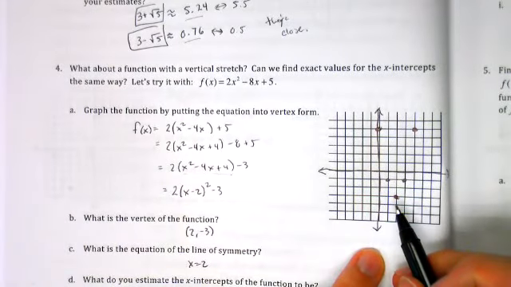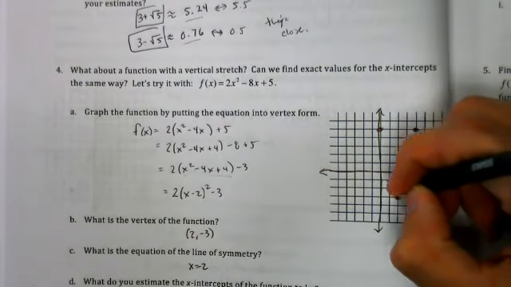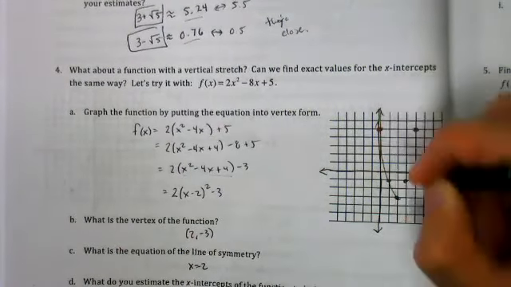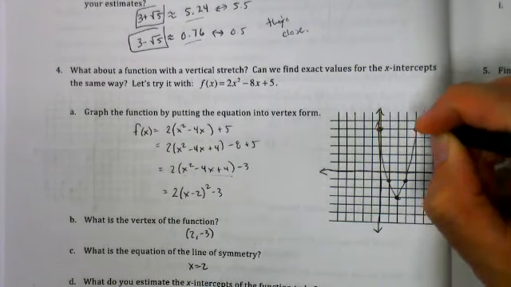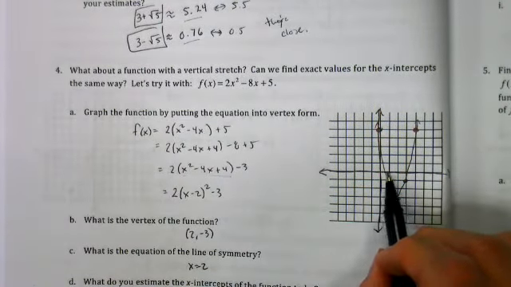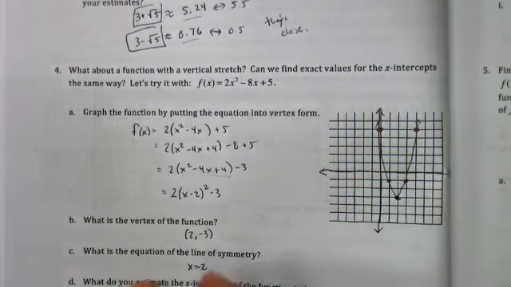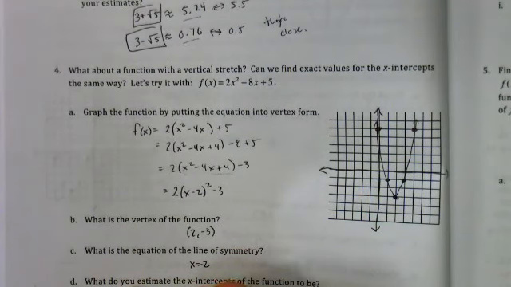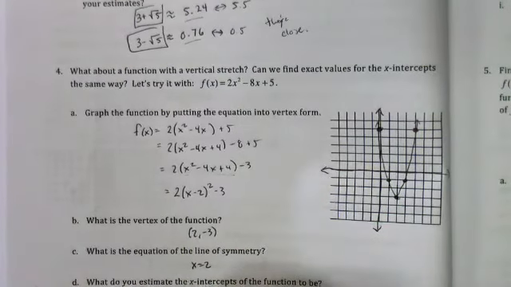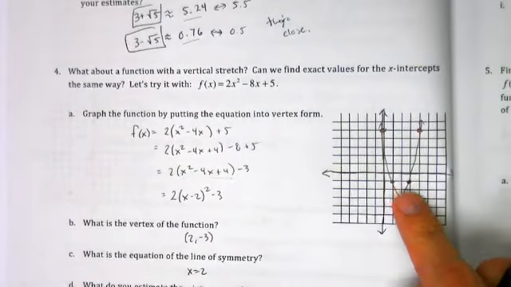What do you estimate the x-intercepts are? Okay, well, there's an x-intercept right there, kind of in between 0 and 1. And there's another one in between 3 and 4. So let's go ahead and just estimate 0.5 and 3.5. Right? It's right around 0.5 and 3.5.